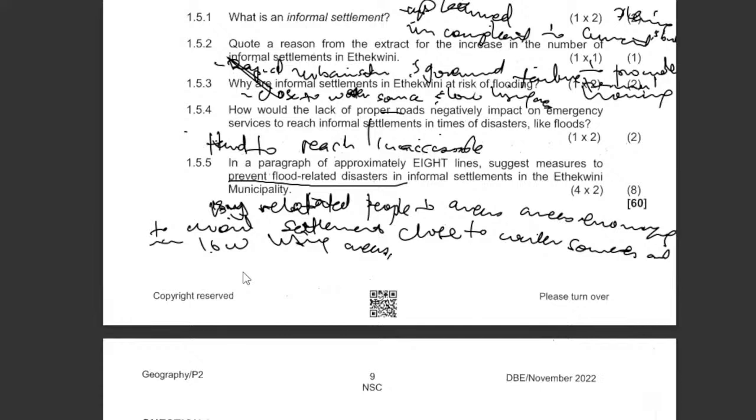Then the government accelerating the building of formal houses.